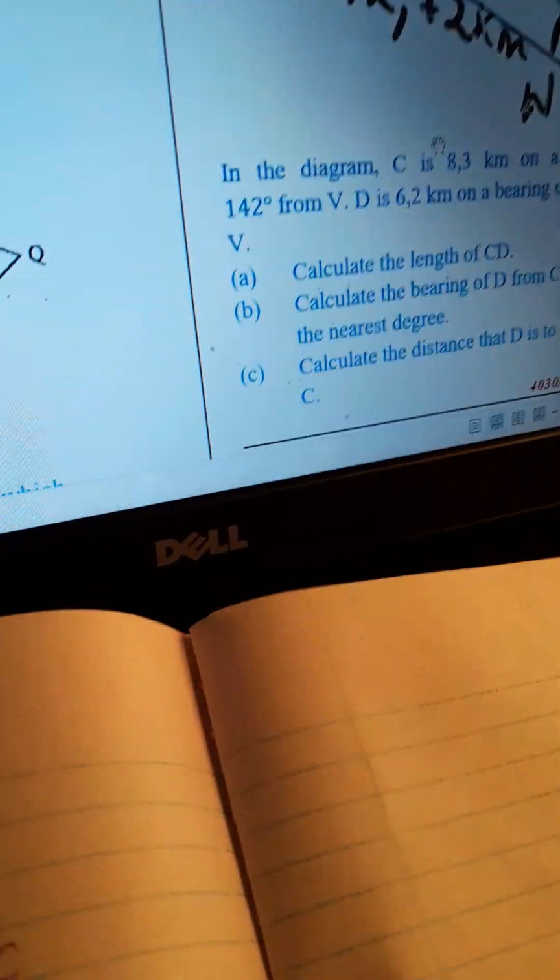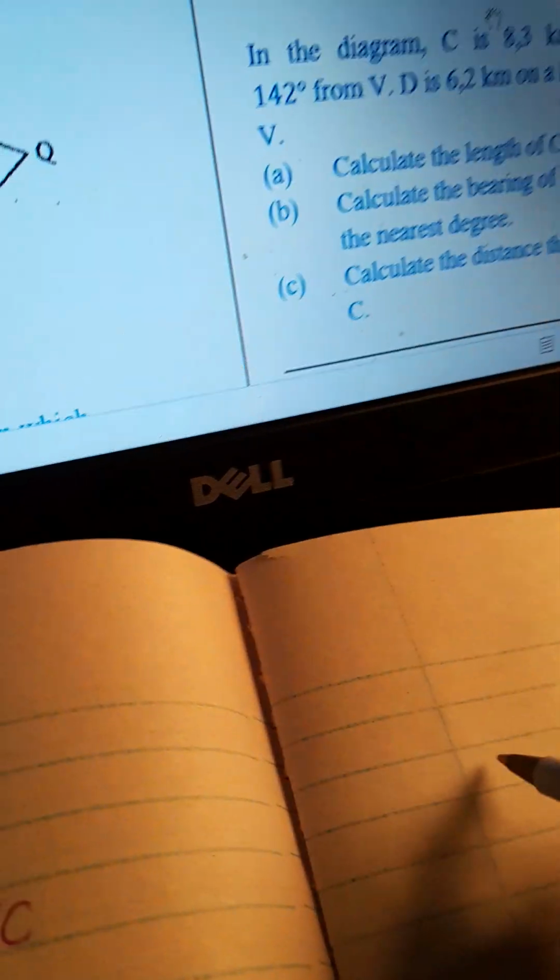So we just say sine of the angle to be found, which is VCD, over the opposite side, which is 6.2.